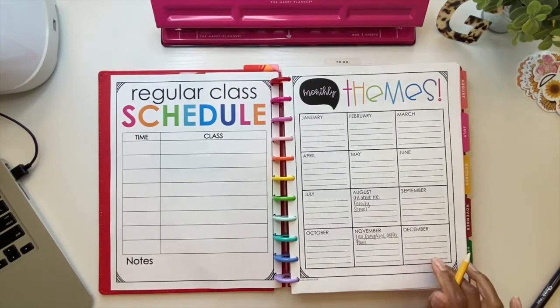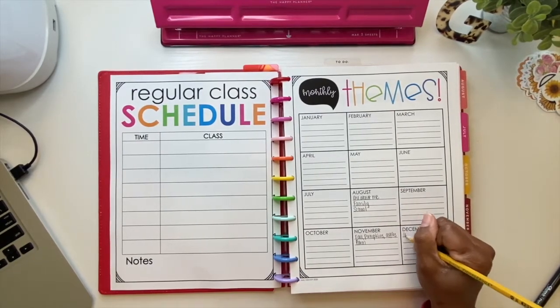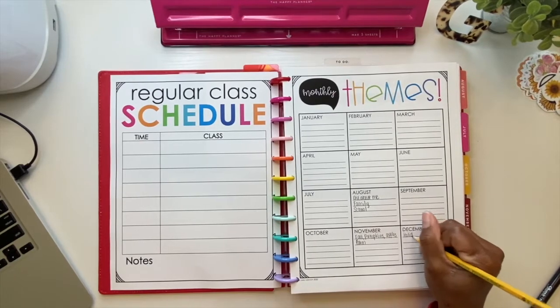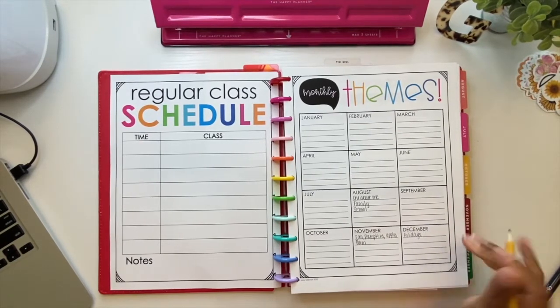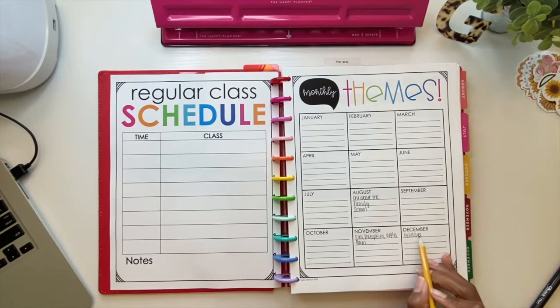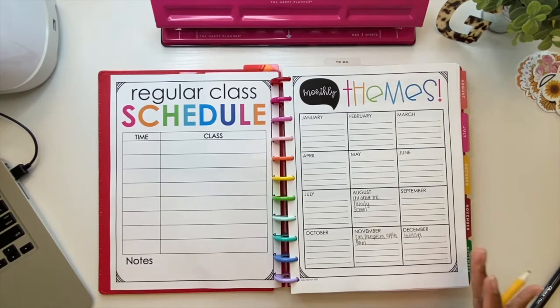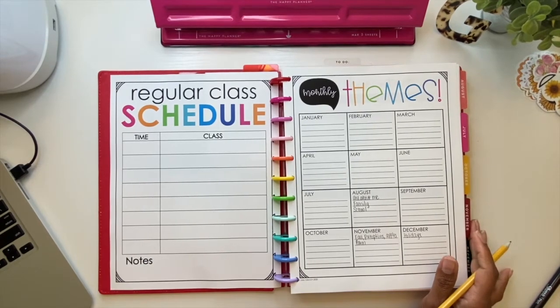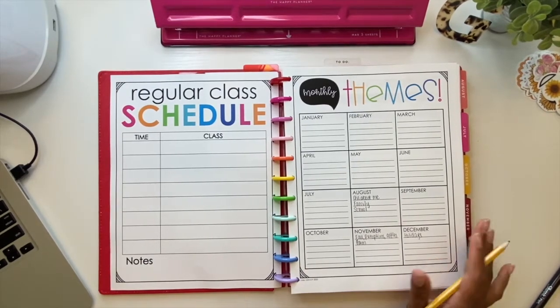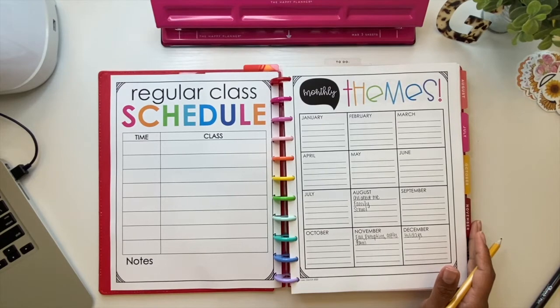And then in December, of course, we talk about holidays. We don't just focus on Christmas. We talk about various holidays, Hanukkah, Kwanzaa, all of those different holidays.